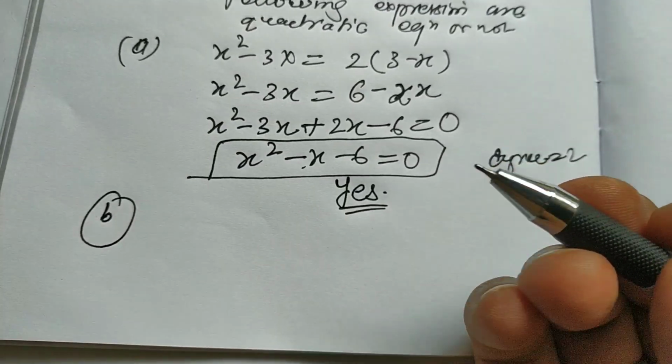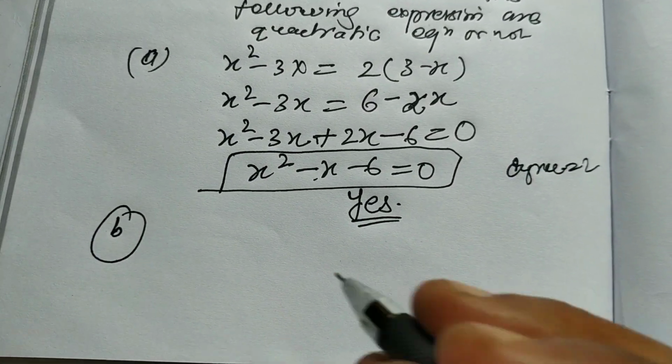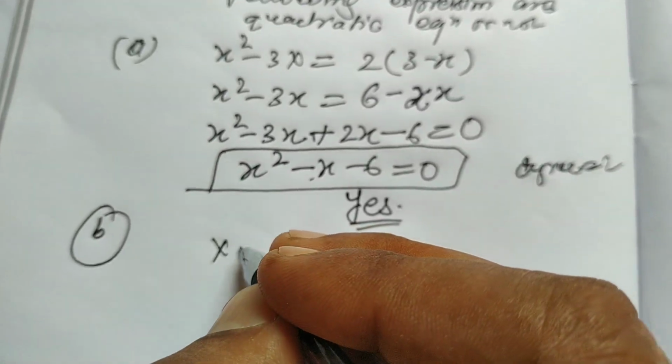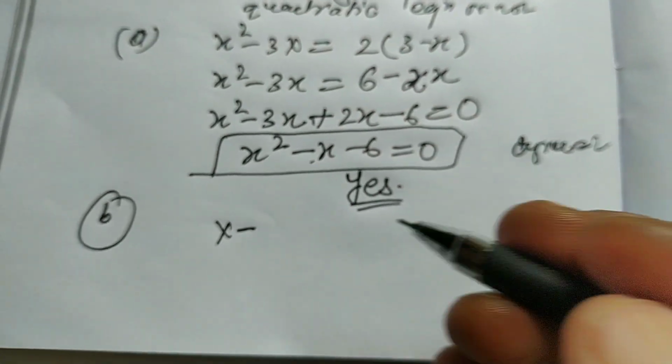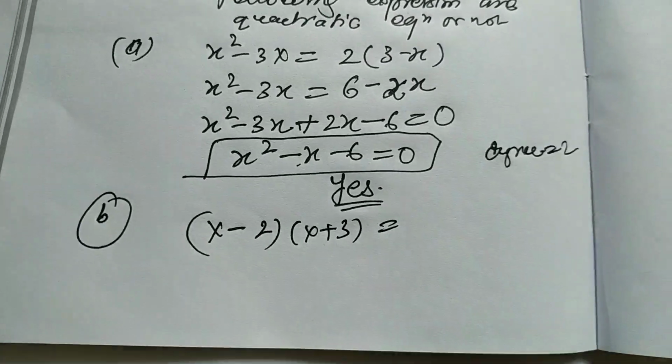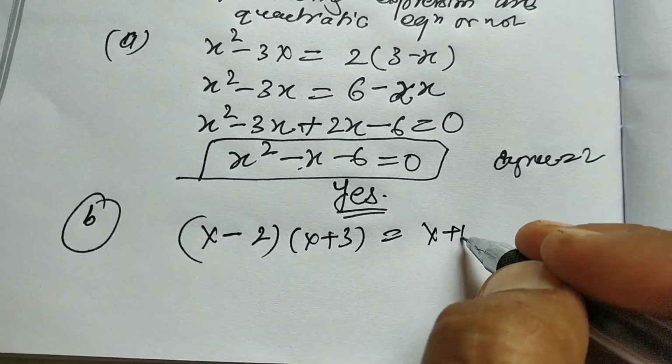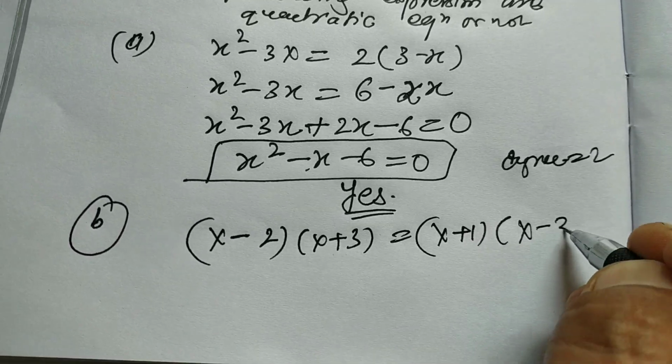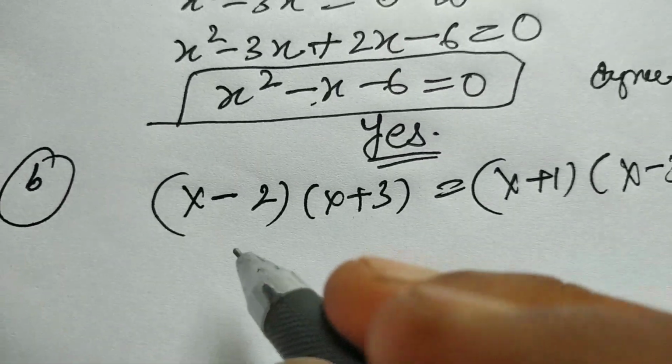Next, let's solve another problem. See this one, (x minus 2) into (x plus 3) is equal to (x plus 1) into (x minus 3). Now sort this out.